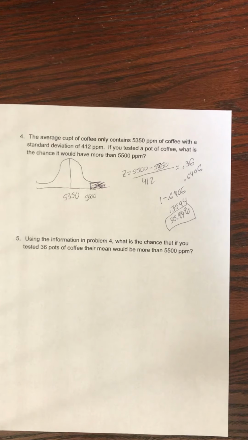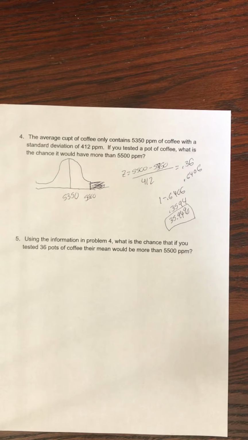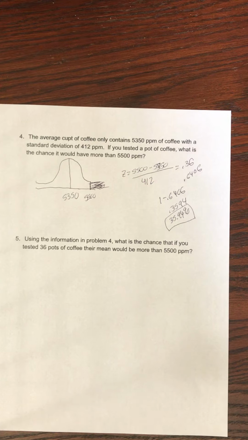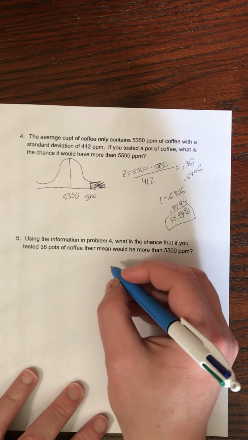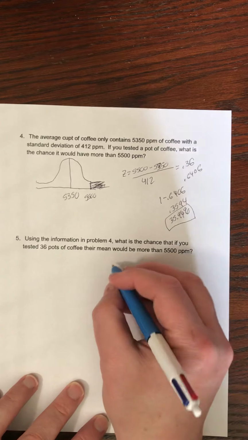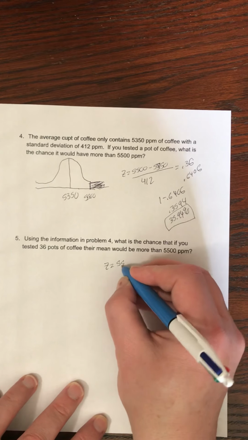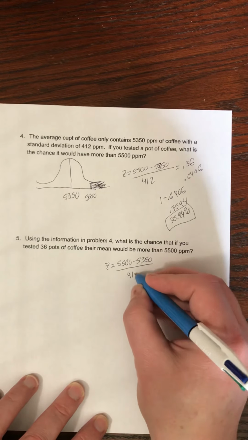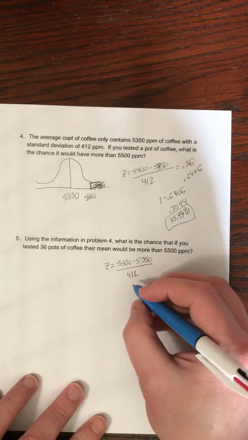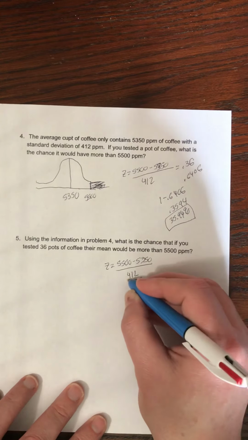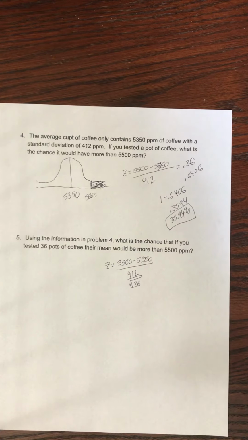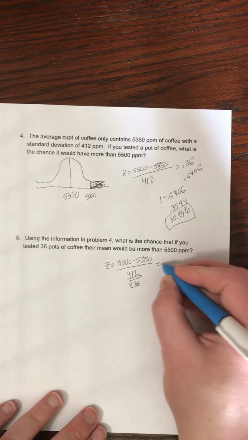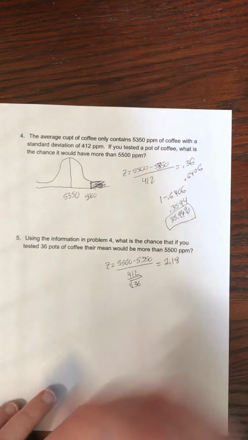Now, using the information in problem 4, what's the chance that if you tested 36 pots of coffee, their mean would be more than 5,500 parts per million? Guys, everything is exactly the same. What's the only thing that changes? The only thing that changes is the way you find your z-score. So I'm even okay if you don't draw the picture here. Z equals 5,500 minus 5,350 over 412. Now, because I'm testing more than one, I have to divide that by the square root of 36. Now, guys, if you're not doing the math correctly, I don't know what to tell you. Okay, because if you do the math correctly here, you get 2.18 as your z-score.